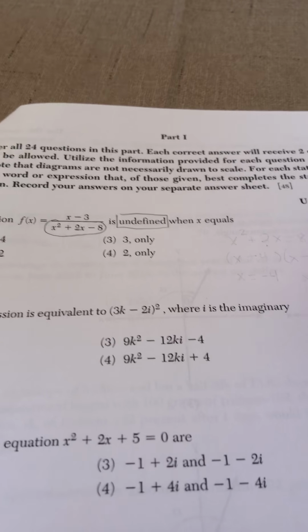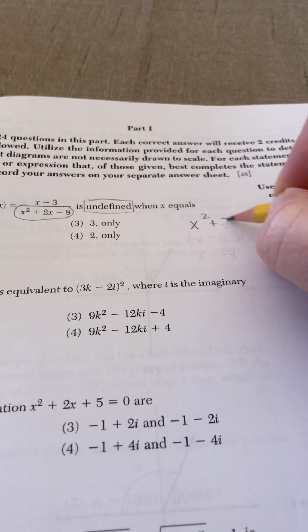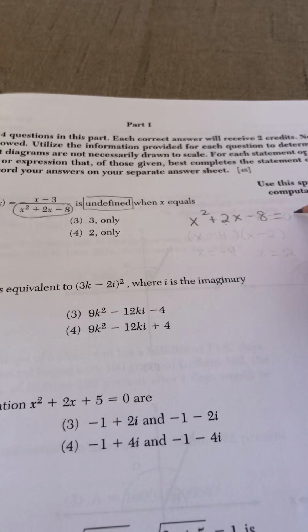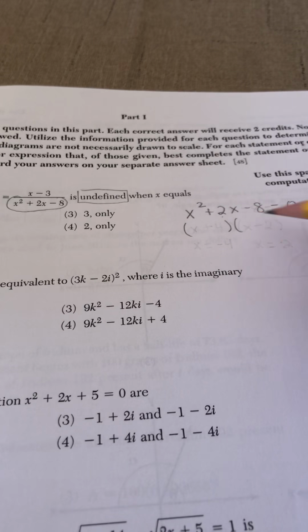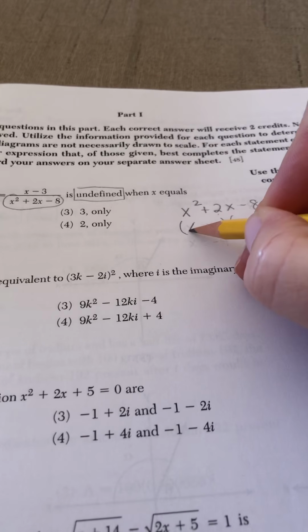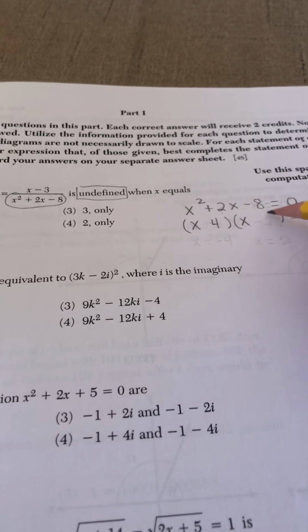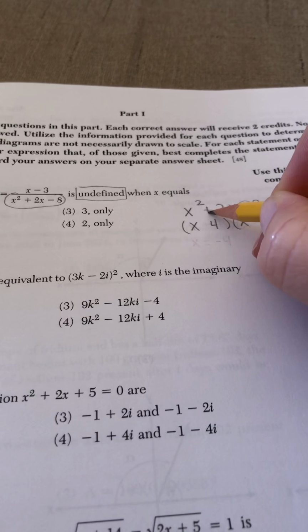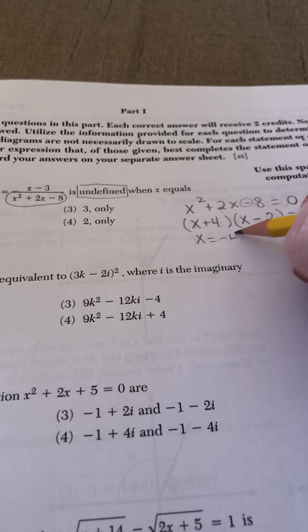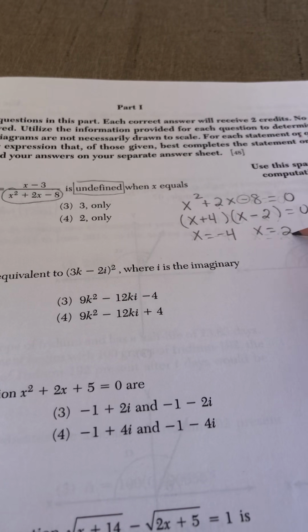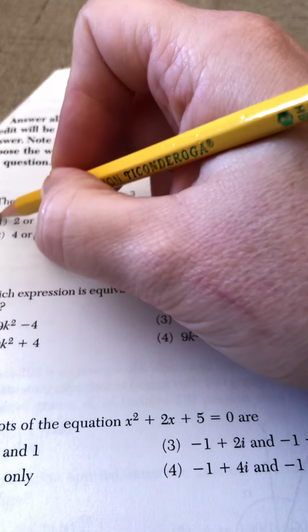So what I would do is take x squared plus 2x minus 8 and say, when does that equal 0? It's a quadratic in standard form, so I'm going to factor it. That's my favorite thing to do. The factors of 8 that subtract to be 2 are 4 and 2. Signs are different, bigger number positive. Boom. So x is negative 4 or x is 2. So I know that negative 4 and 2 is answer 1.